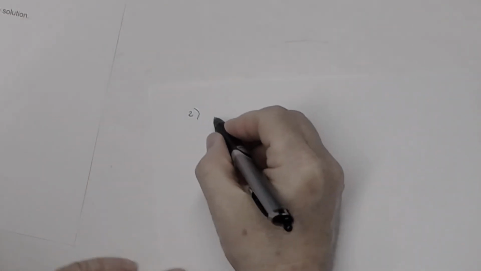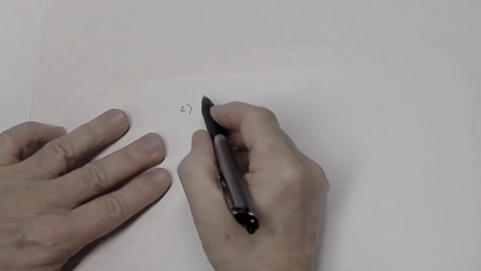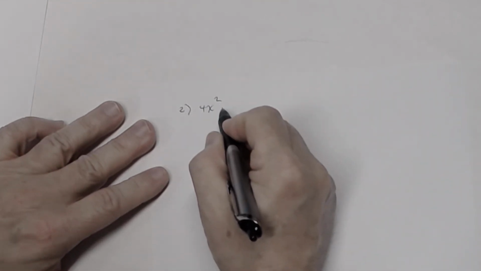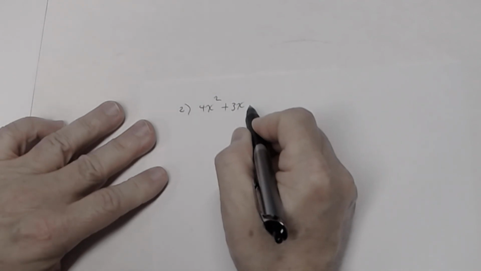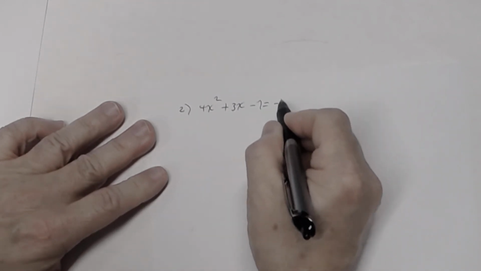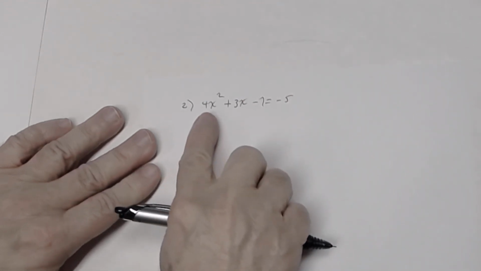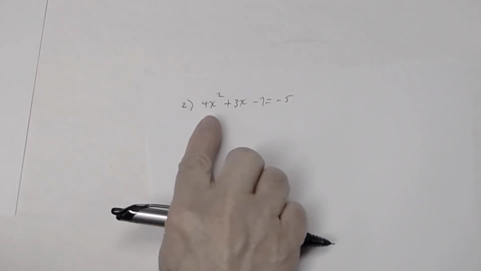Number 2 is 4x squared plus 3x minus 7 equals negative 5. All right. Now you can see from here that the coefficient of x squared is not 1. So you know you're going to have to divide both sides by 4, right?